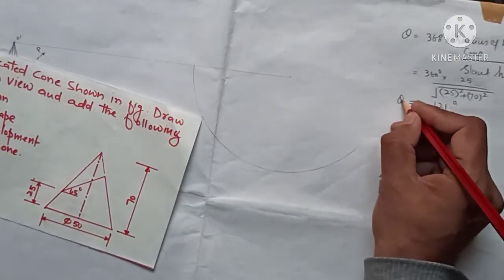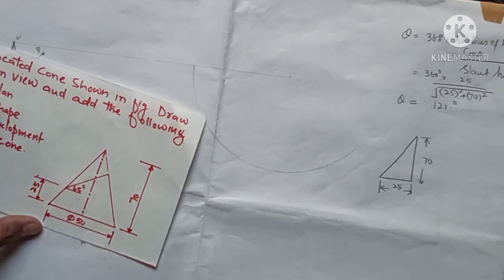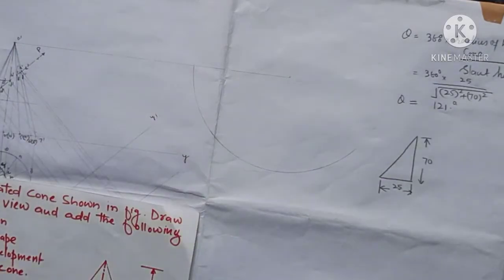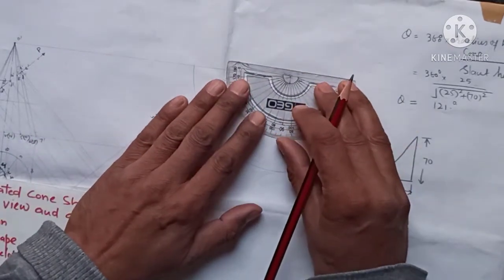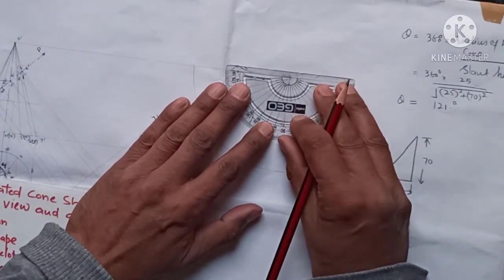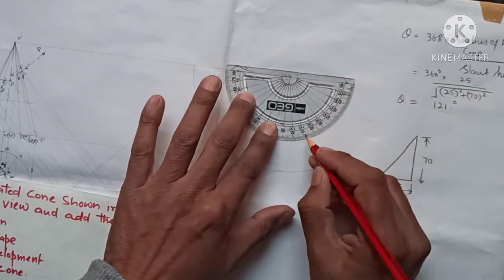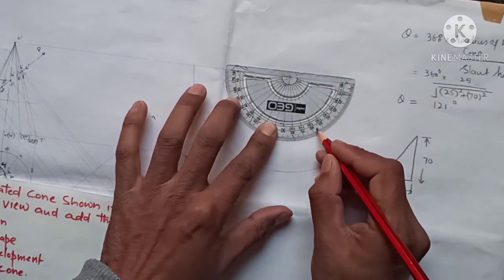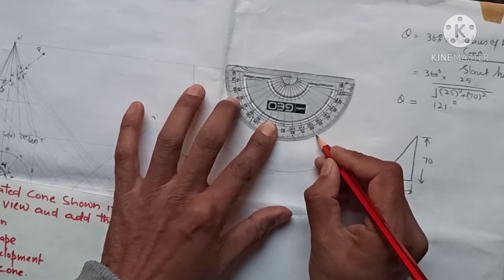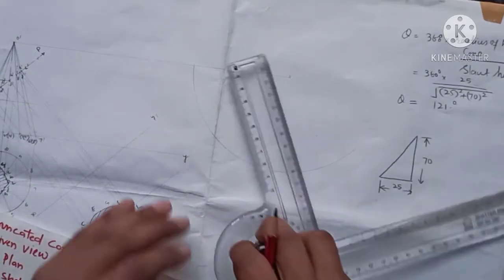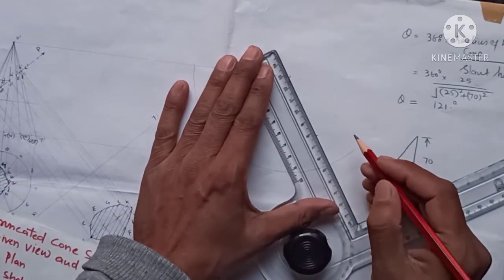That is the angle of this pi. So I will measure the angle. I'll keep my protractor here and measure 121. It is 120, and it's 121. So it is here, and I will join this with the arc.